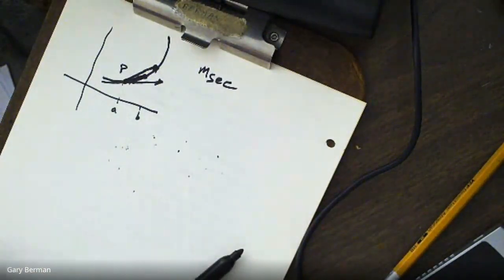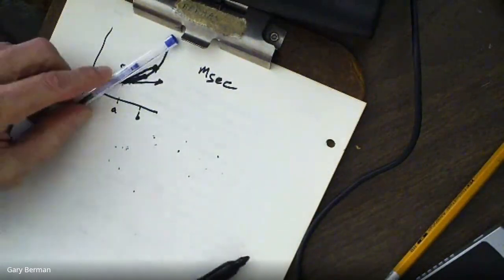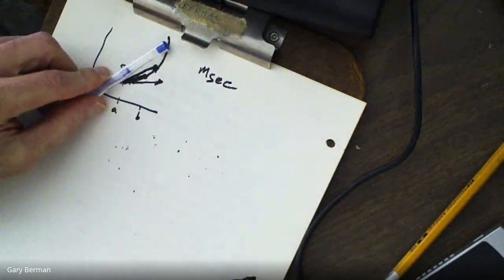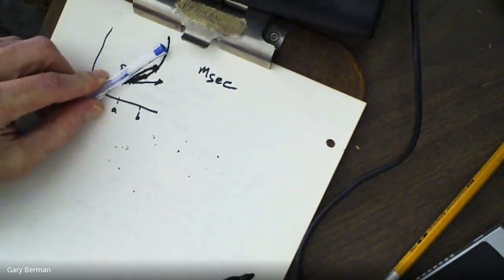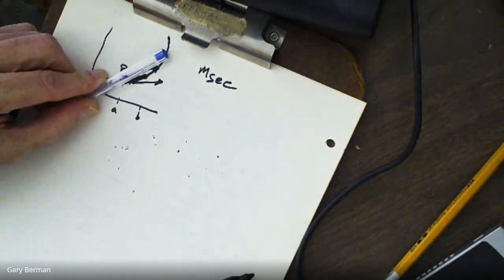And now if you think about, say, my pen being a secant line, as we pick points closer and closer to P, look what happens to the secant. The secant line starts rotating downward, right?